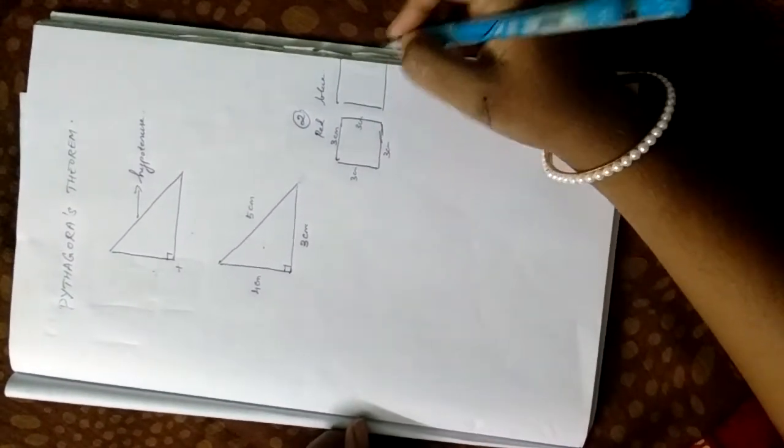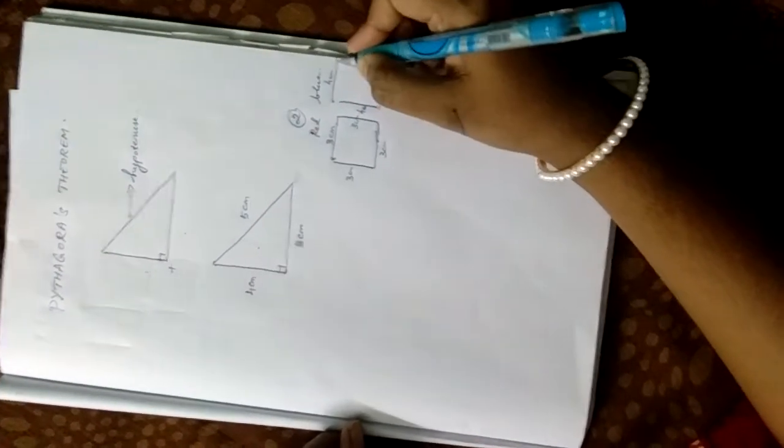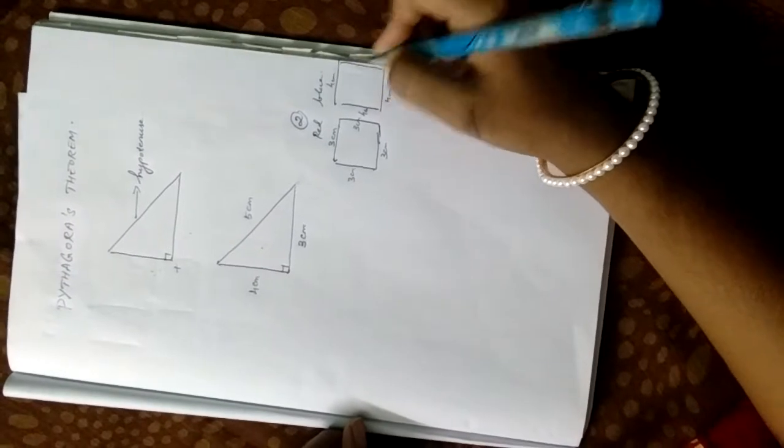you cut another square in another color.